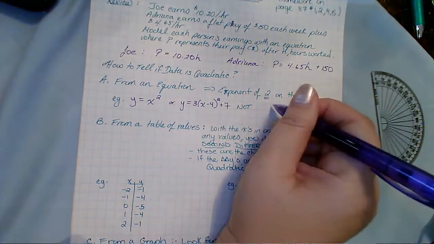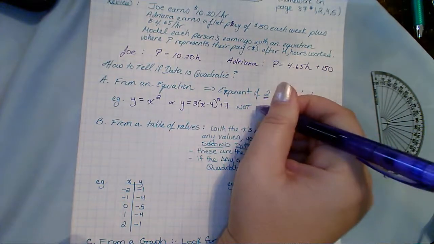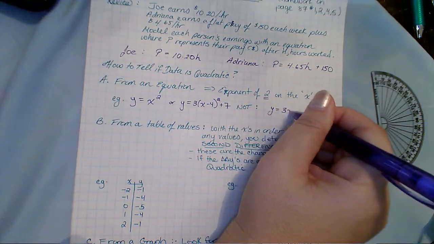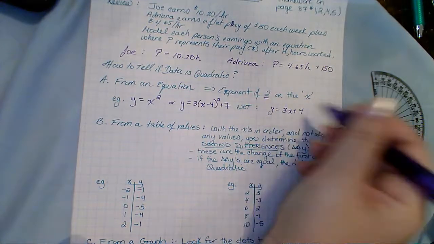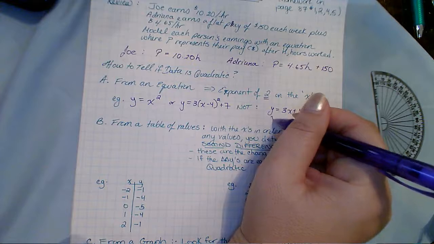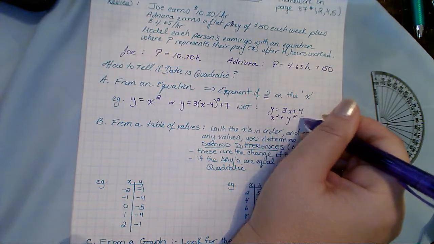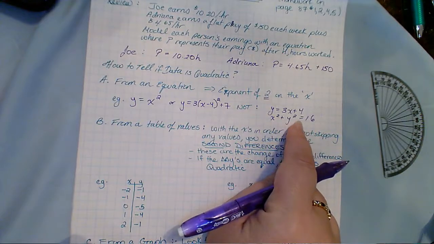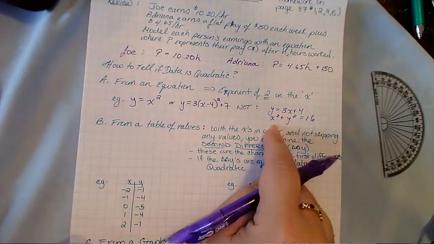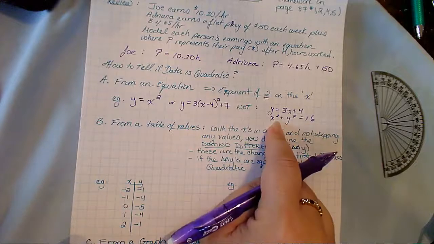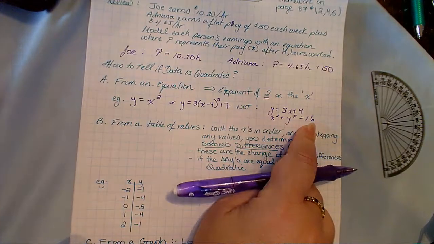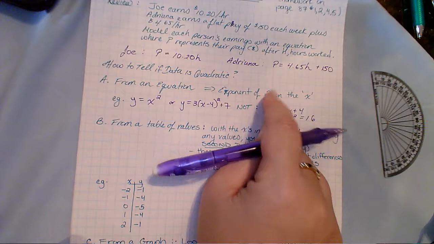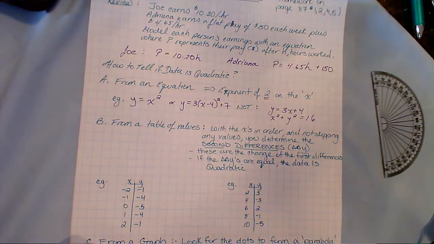Now that's not the same as, obviously, y equals 3x plus 4. That would be a line. It's not the same as x squared plus y squared equals 16. Even though the exponent is 2 here, the fact that it's also a 2 on the y means this is not a parabola or a quadratic. This would actually be a circle. So it's important that you pay attention to where the exponent of 2 is sitting. That's how you can tell from an equation whether it's quadratic or not.